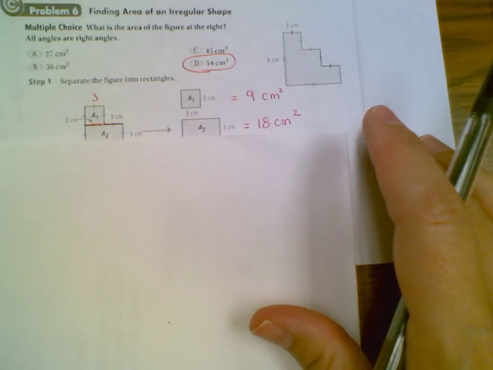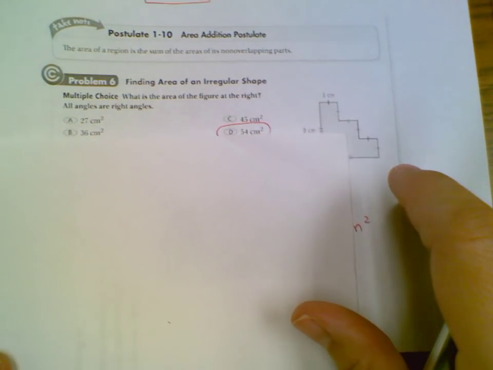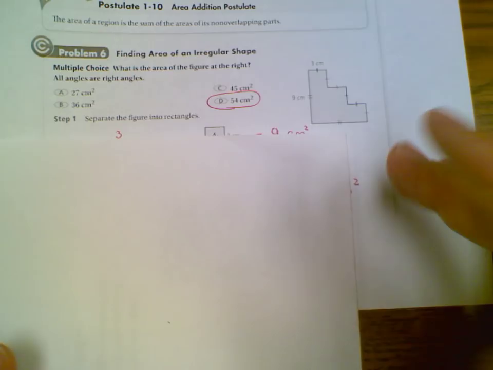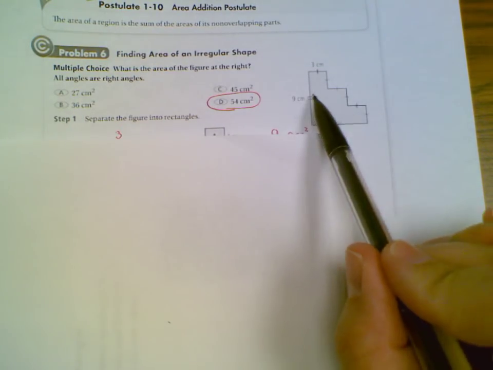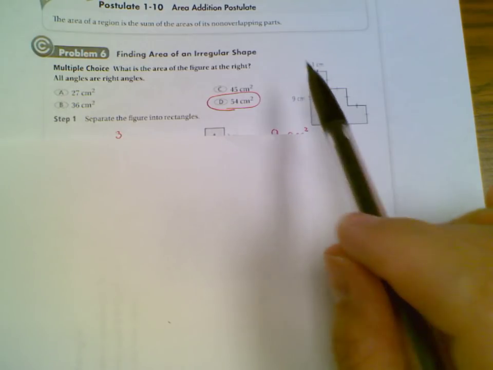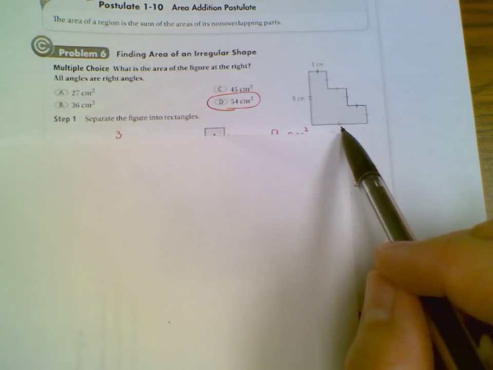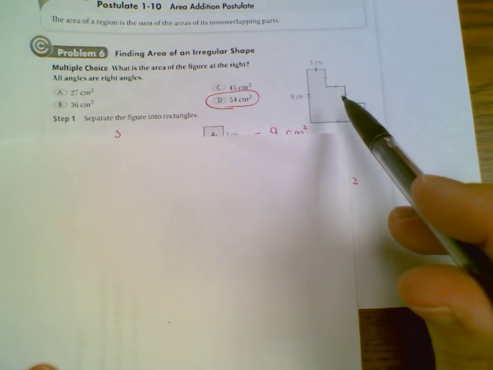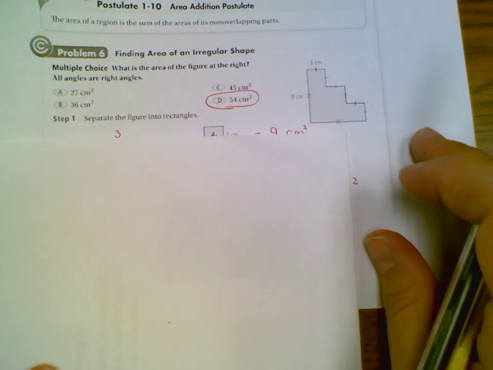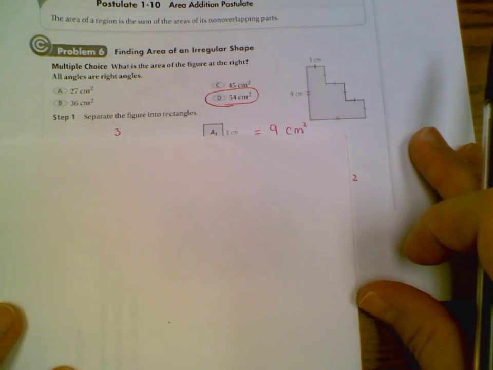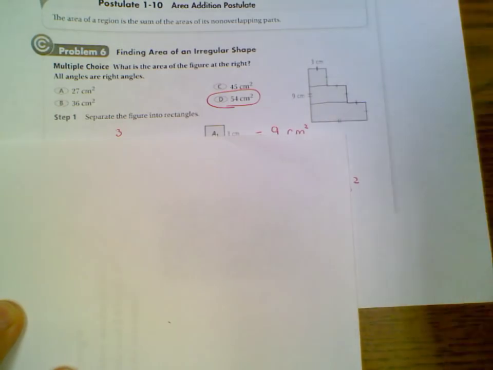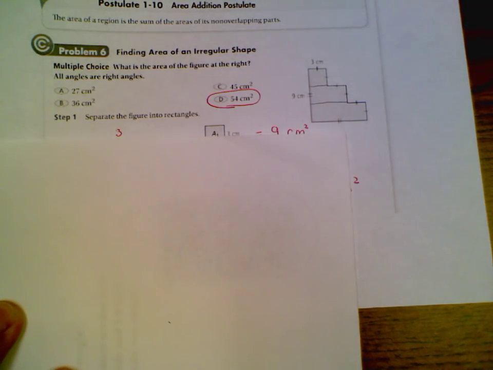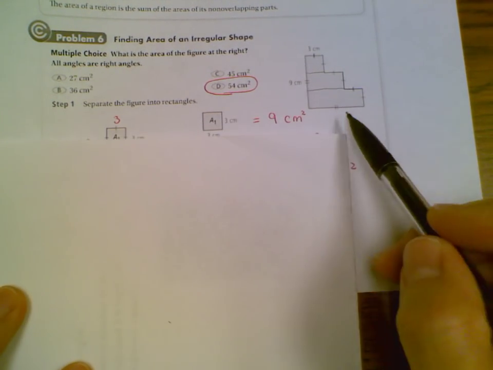Alright, last one. Last question is making sure you understand that if you get some really odd looking shapes, you should be able to cut those into different shapes that you know how to find the area of, and then just add all of those pieces together. So it says, what's the area of the figure at the right? You can assume all angles are right angles. So what I wanted to show you was you should be able to cut this into different rectangles or squares. So cut it into shapes that you know how to find the area of, but you might have to do a little bit of thinking in terms of the dimensions.